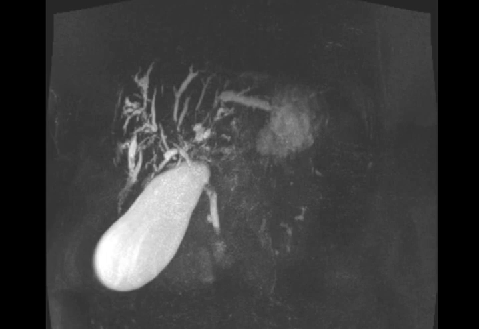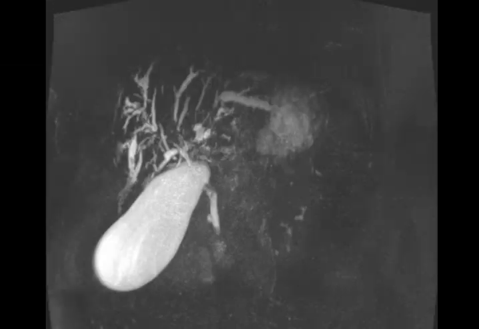So this is called raw data? Raw data, exactly. The source images. This is the MIP, and these are the raw data. So we do this first, and then we reconstruct them into this. So let's go to the MIP and tell me, what do you see?